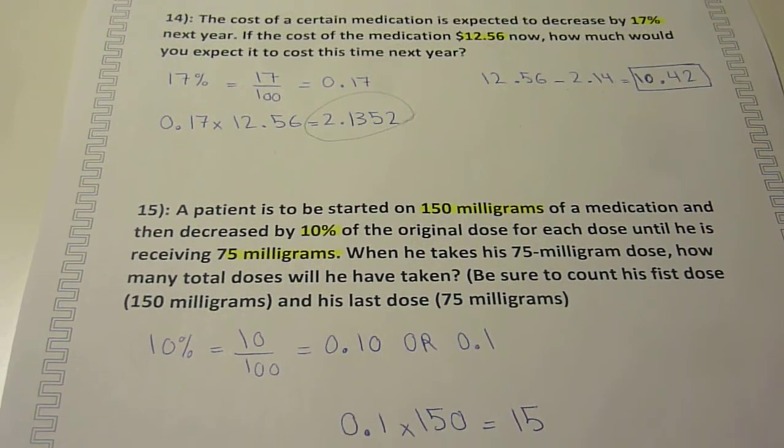Question number 15 says, a patient is to be started on 150 milligrams of a medication and then decreased by 10% of the original dose for each dose until he's receiving 75 milligrams. When he takes his 75 milligram dose, how many total doses will he have taken? Be sure to count his first dose, 150 milligrams, and his last dose, 75 milligrams.